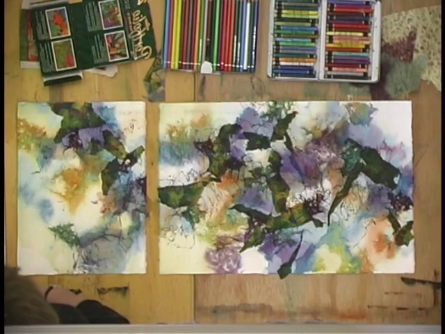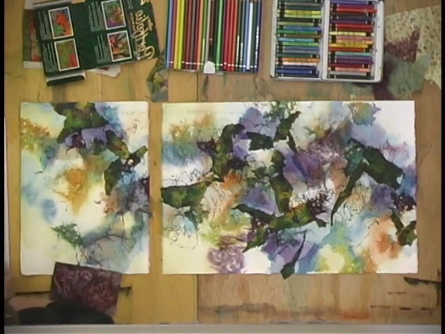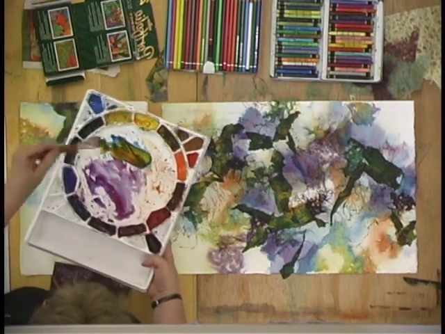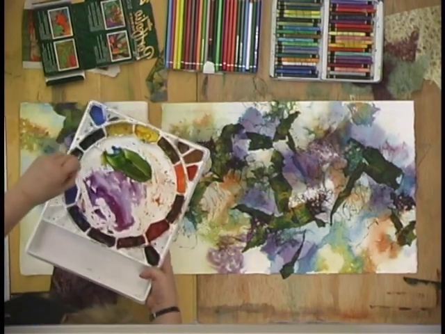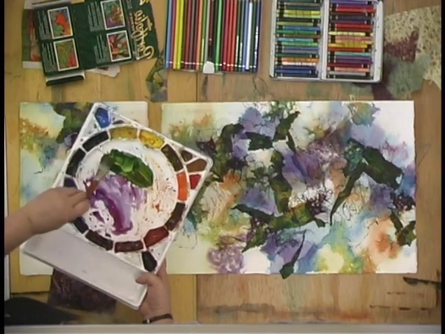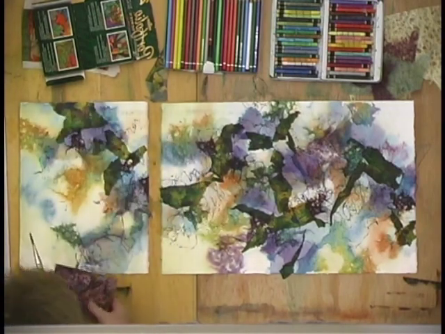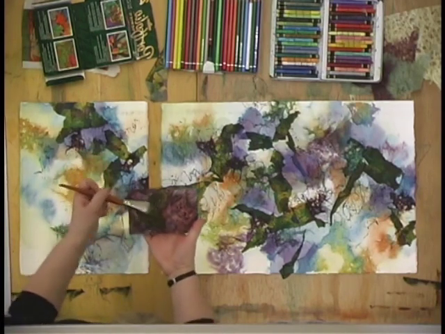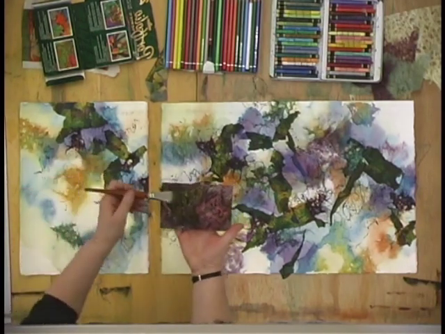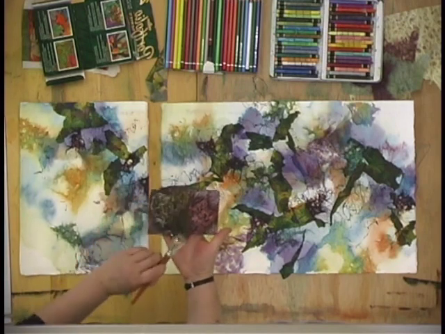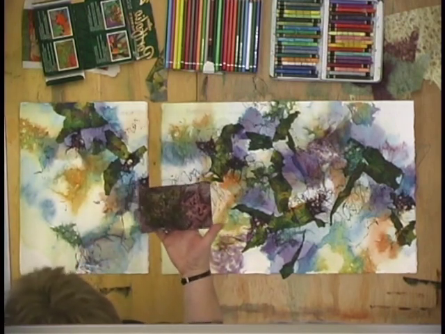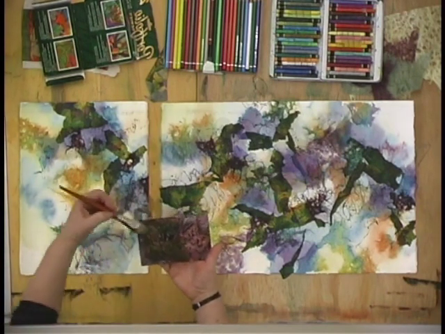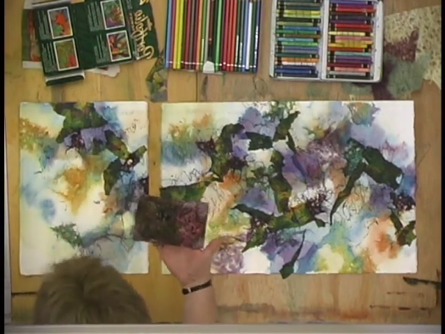So I'm going to take my gold, Quin Gold. This is a great combination: Quinacridone Gold and Antwerp Blue gives you a really beautiful dark olivey green. So I'm going to try stamping with this olivey green. Again, I'm going with a flat brush, so I'm just capturing that top edge. Then I'm going into a little French ultramarine blue too, just to make this dark.